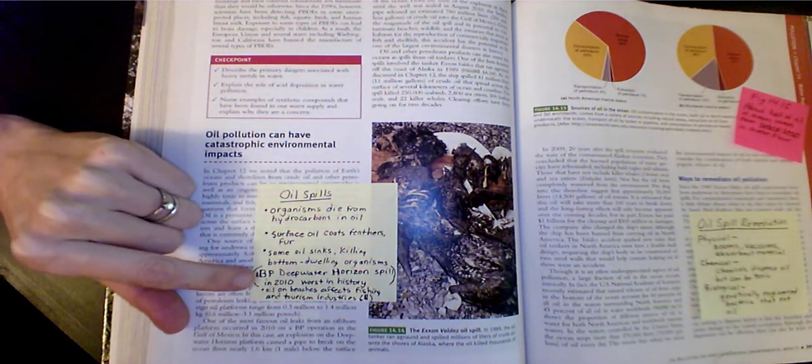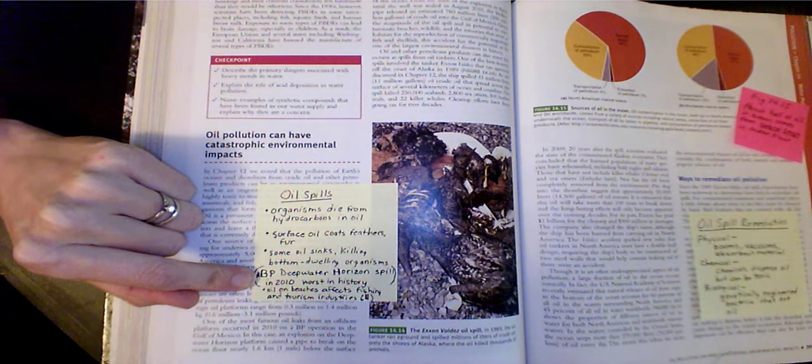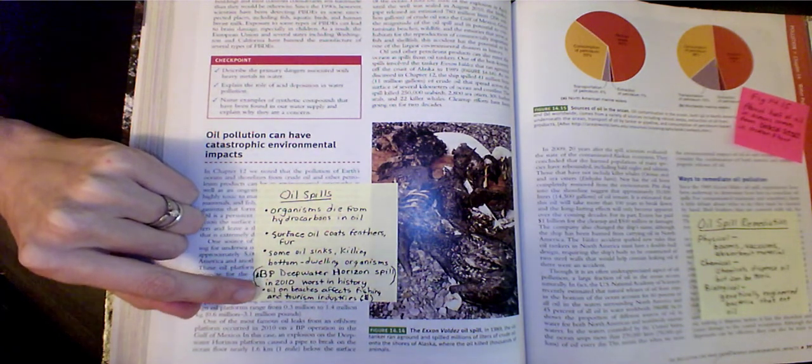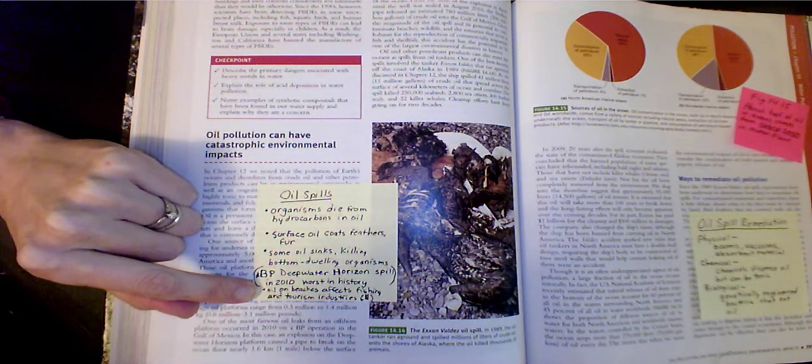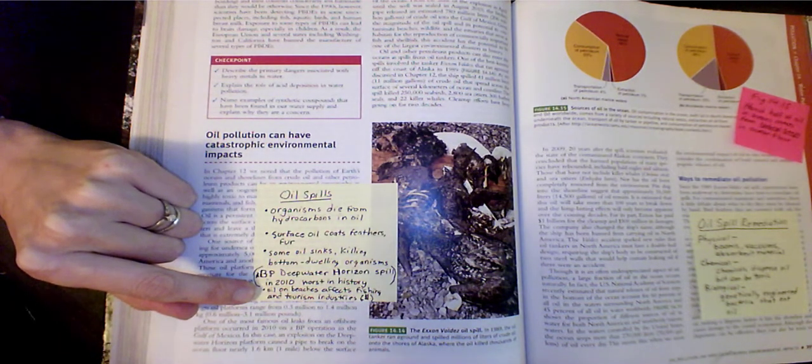The worst oil spill in history was in 2010, the BP Deepwater Horizon spill, and they saw lots of effects of this, and there's still oil around. Economically, oil spills have an effect on fishing and tourism industries when oil gets on the beach or when it kills fish.